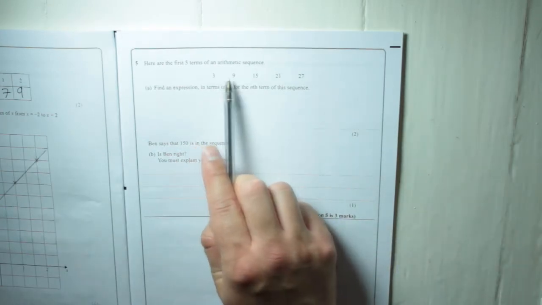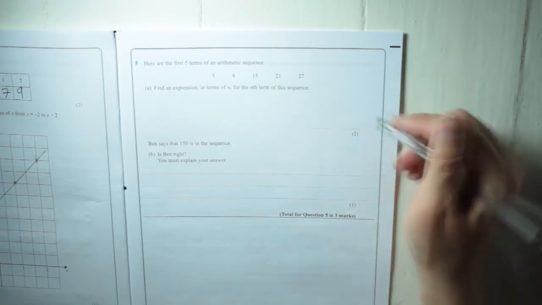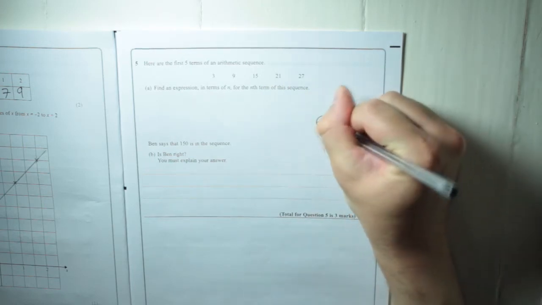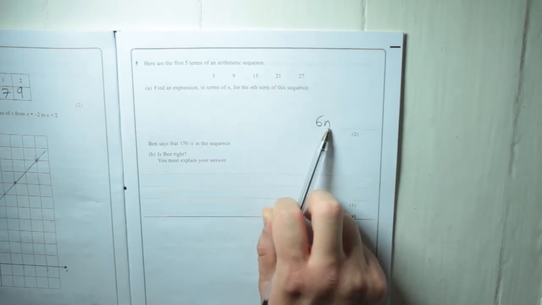First of all, look. How much does it go up every time? We've already said it goes up by 6. So it's going to be 6n. So whatever it goes up by, that's what's going to be in front of n.